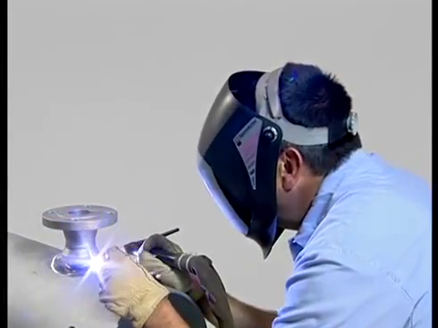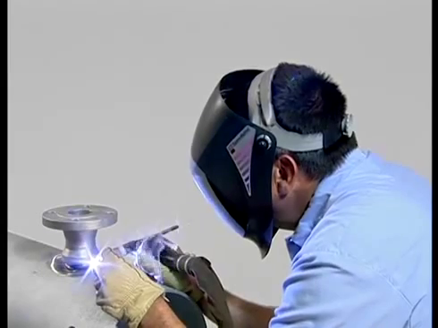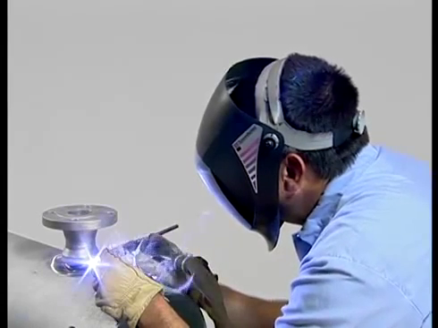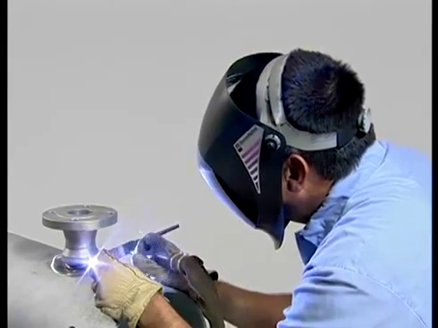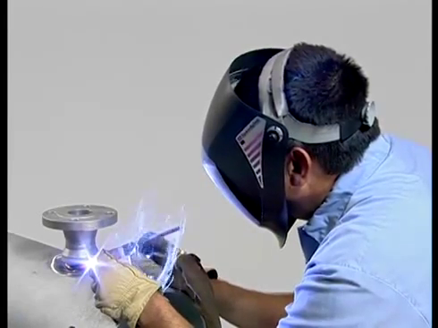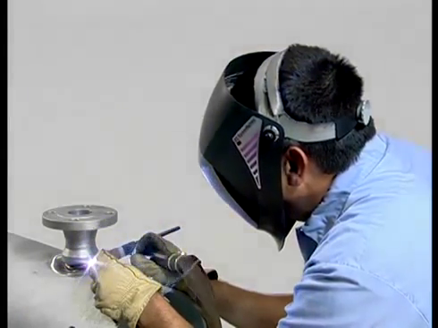Next, complete a continuous weld around the entire perimeter of the unit. Be careful not to apply so much heat that the pipe deforms. And of course, adhere to all local welding codes.